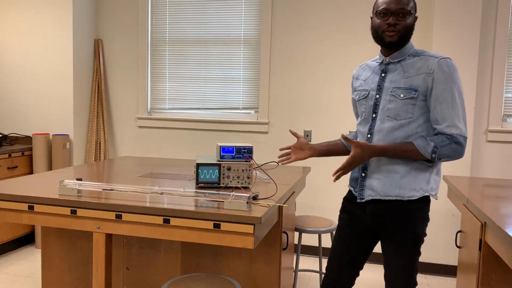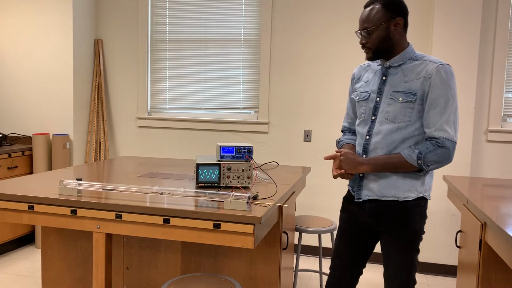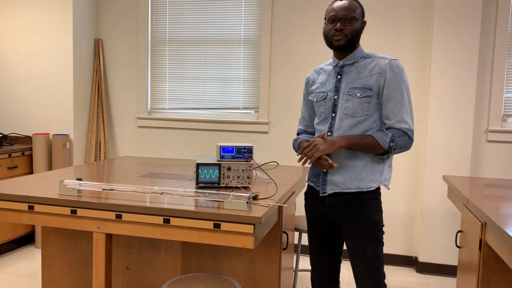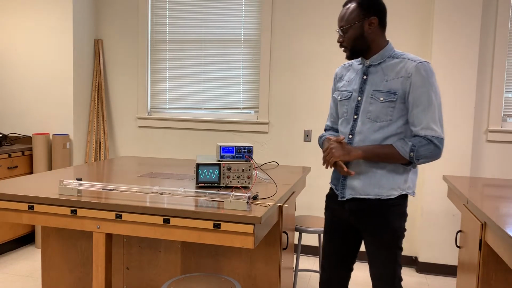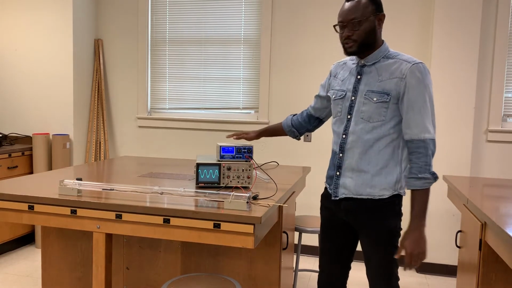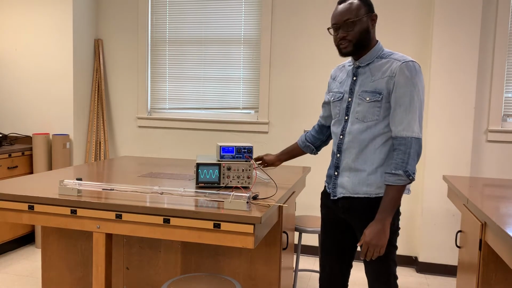So this is a demonstration of the experiment. The first part of the experiment I've shown you is the theoretical calculation for us to get our fundamental frequency. And you've been working with the function generator and the oscilloscope.